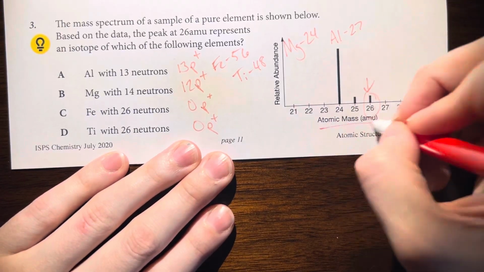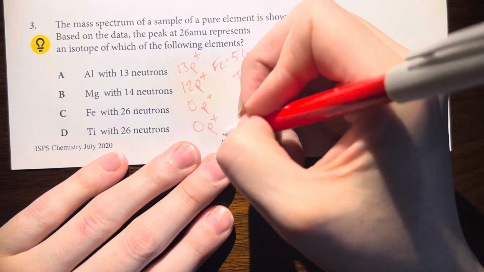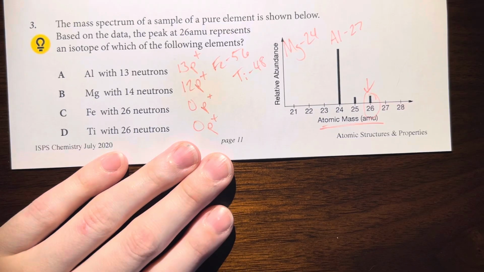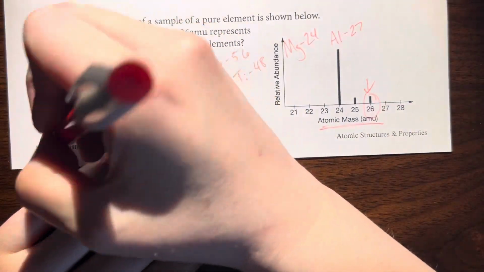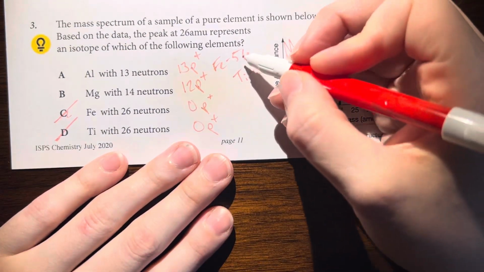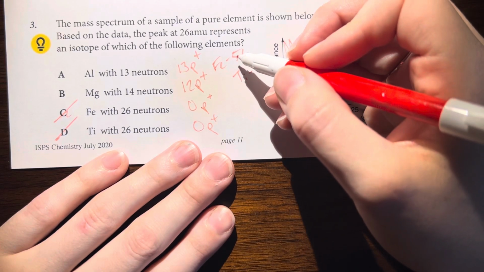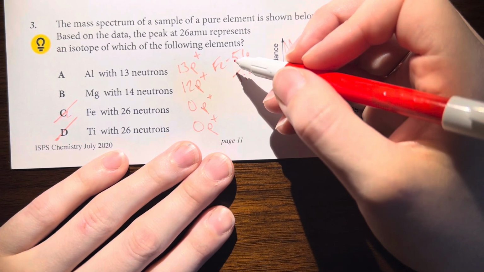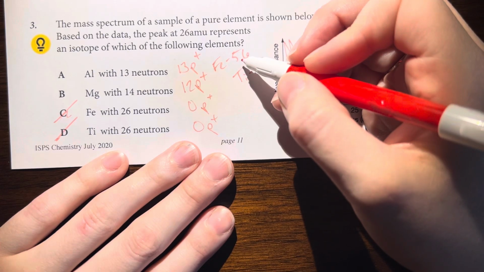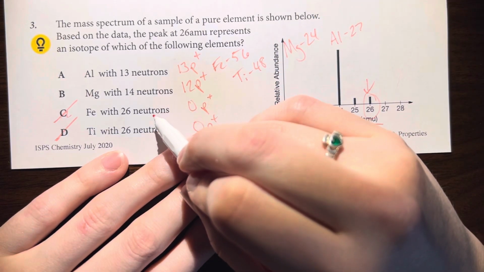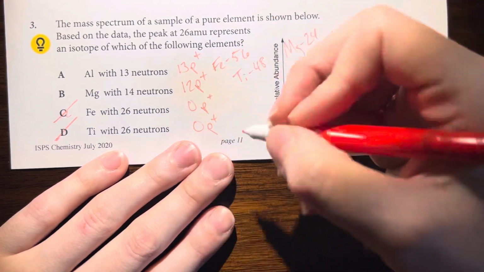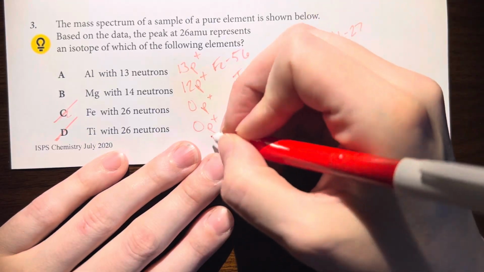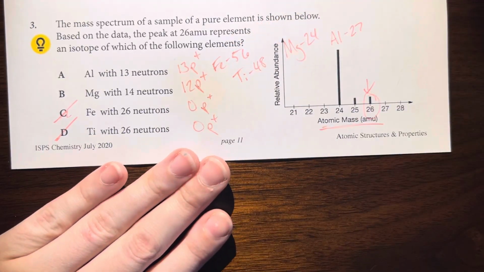If my entire atomic mass is 26, that would mean I would have 0 protons, which means I'm not going to be iron or titanium. So that's not going to work out as well. And if you subtracted those, so if you had done 56 minus 26, that would give you 30, which is the wrong number of protons anyway. And so again, those can immediately be discarded.